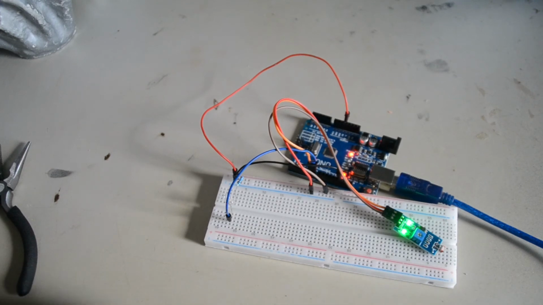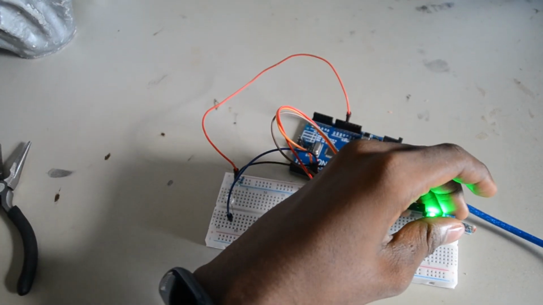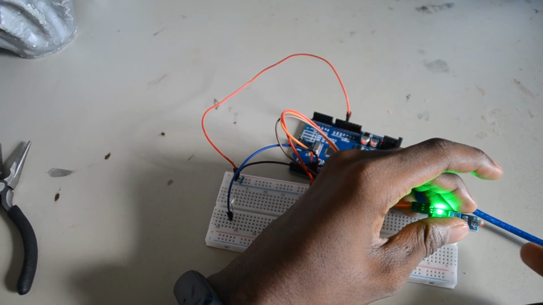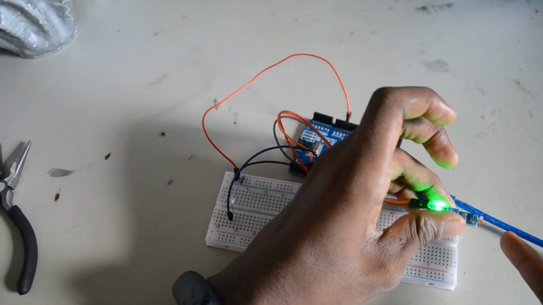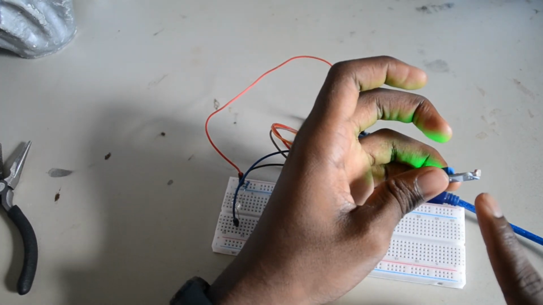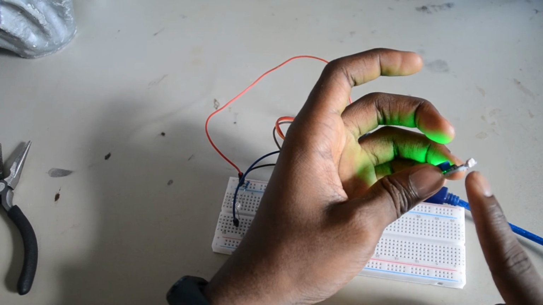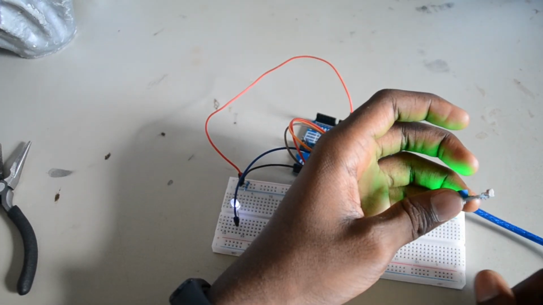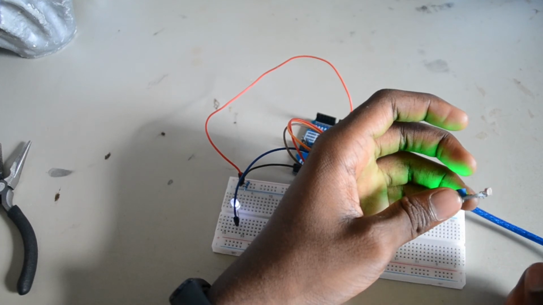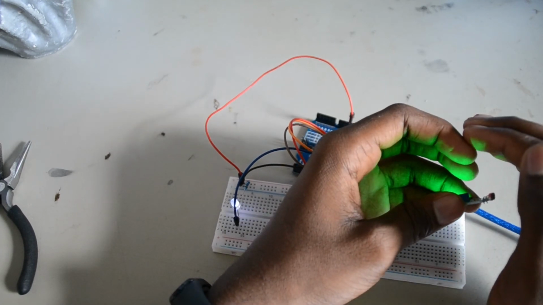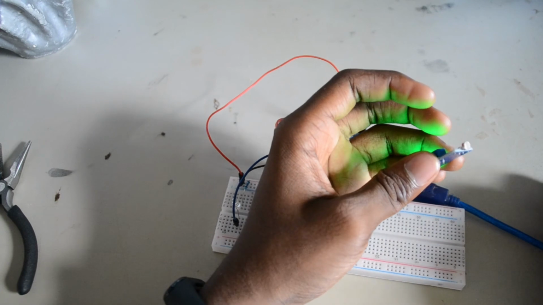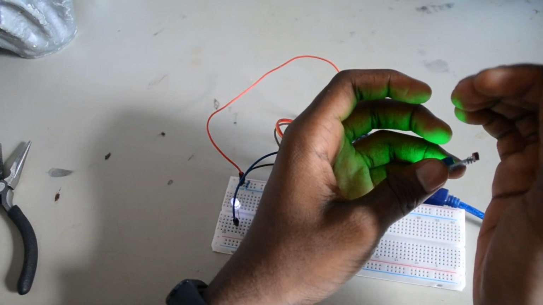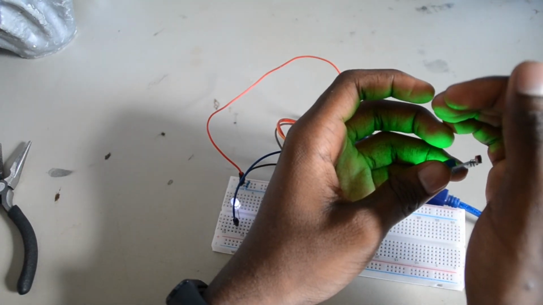So here our sensor is already working. If I put my finger here on this photocell sensor, the LED will turn on, as you can see. Or if I make shadow, the LED will turn on.